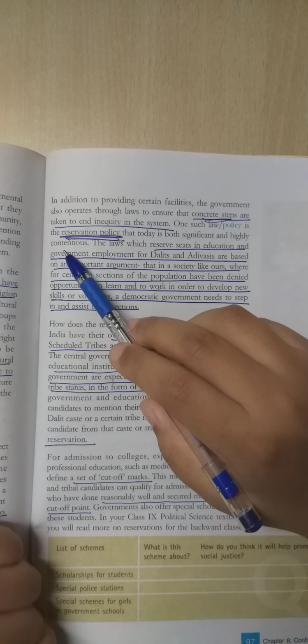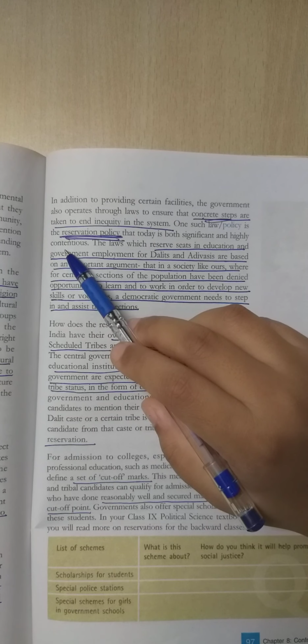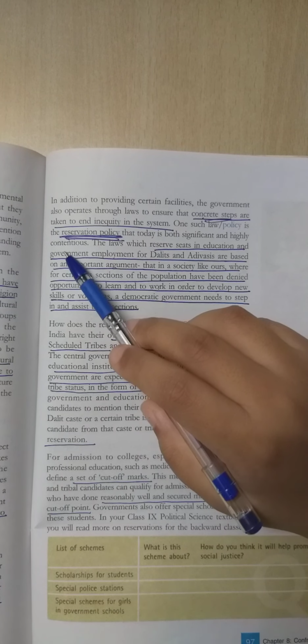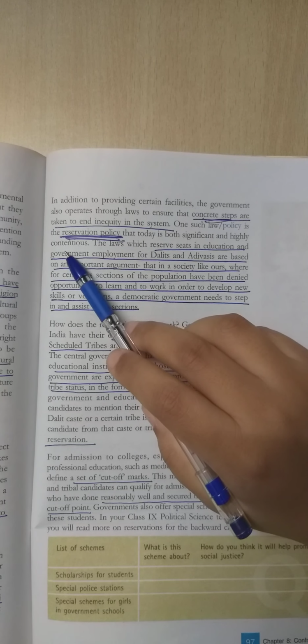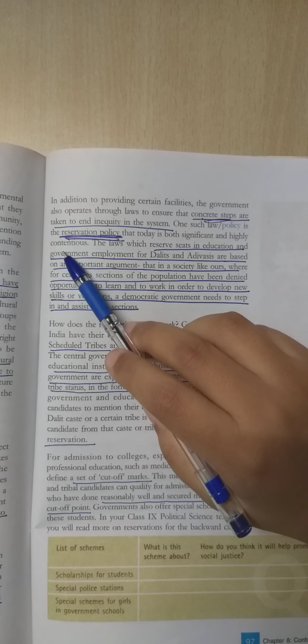Matlab, it is contentious, which means it's highly debatable. There are so many discussions about who should be given reservation and until when they should be given it. So these are very contentious. Matlab, it's a very debatable topic.